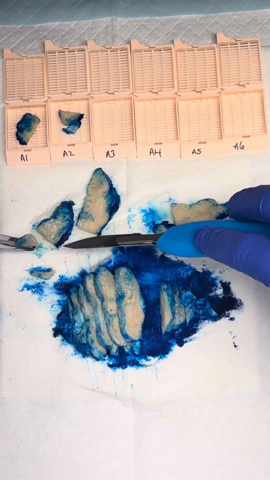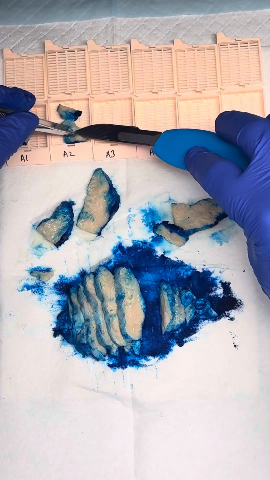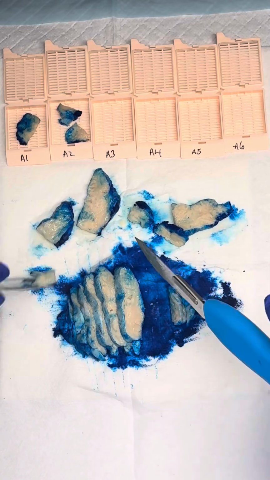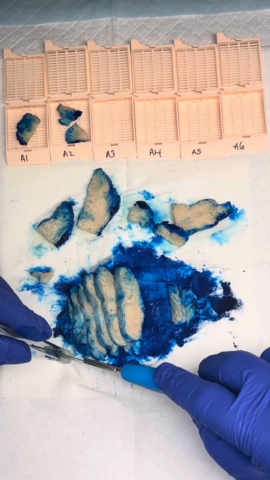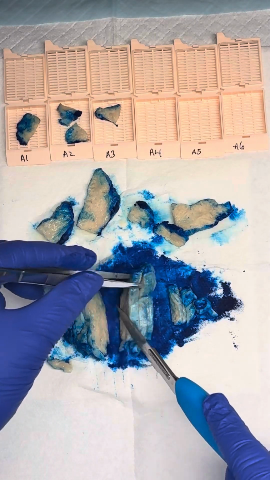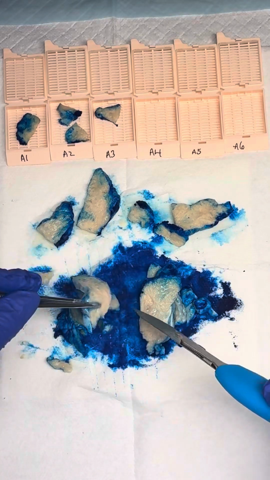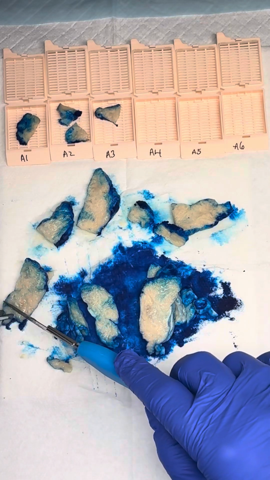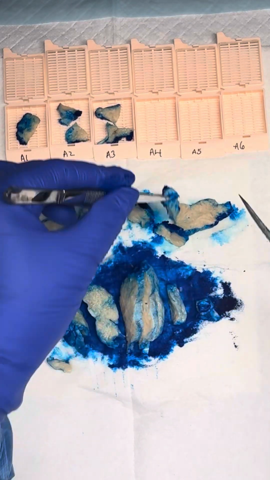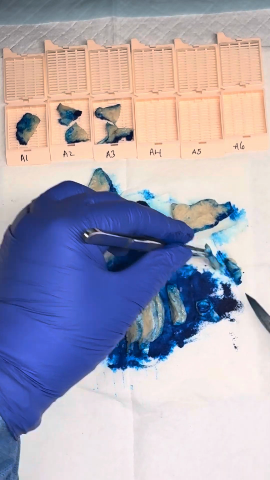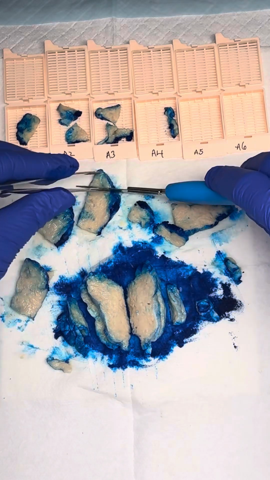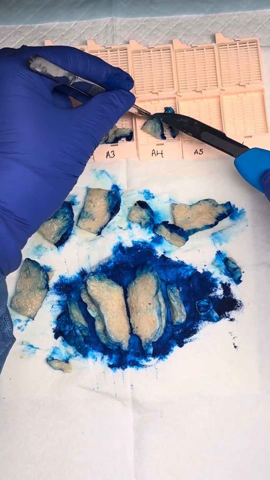But when we think about staging for thymomas, we have a couple things that we need to be worried about. We need to think about the size of the mass, because if it's less than or greater than 5 centimeters, that will differentiate a T1A from a T1B. If it's less than 5 centimeters, it can be considered a T1A. If it's greater than 5 centimeters, it would be a T1B. Now, there are some nuances with staging. The size component is only for T1.